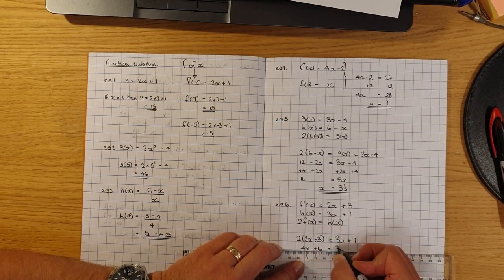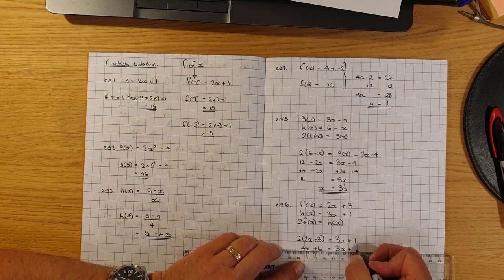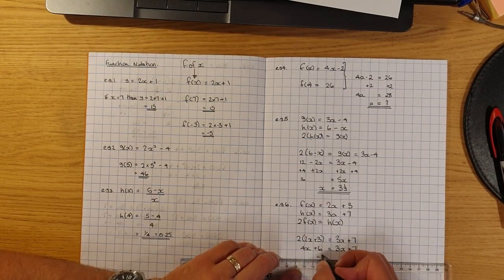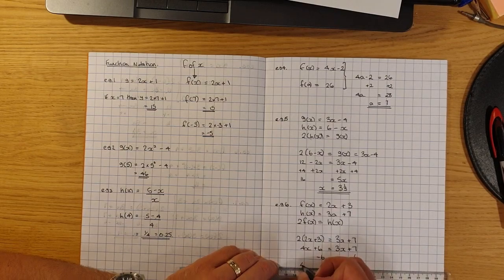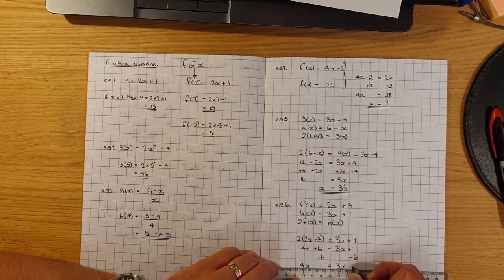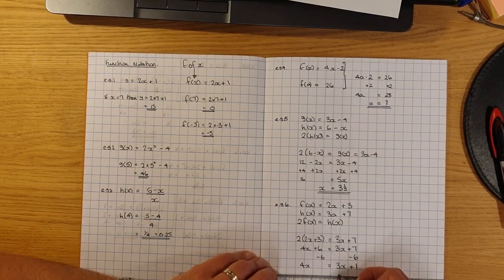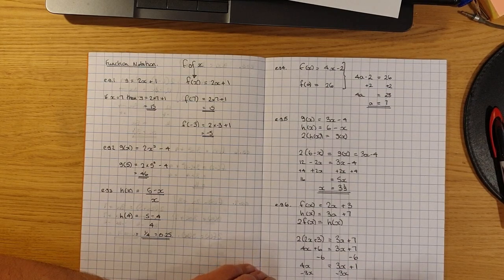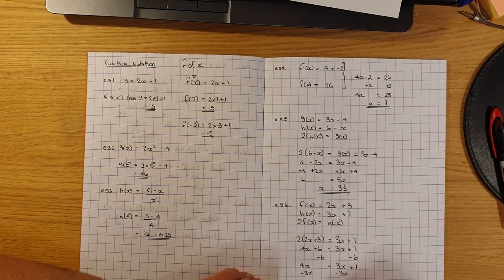That's still equal to 3x plus 7, taking 6 off both sides, I would find that 4x is equal to 3x plus 1, and taking 3x off both sides, I would find that x was actually equal to 1.